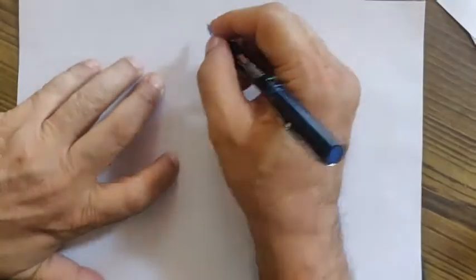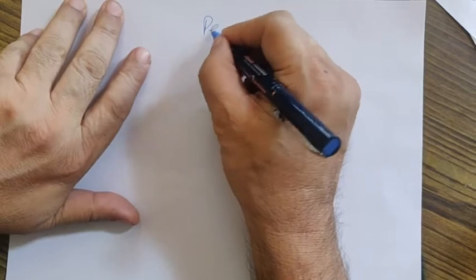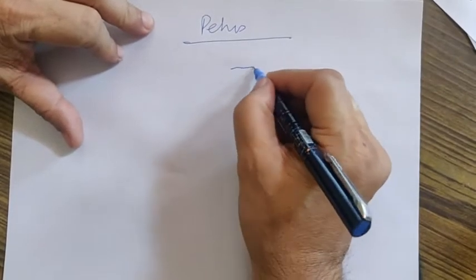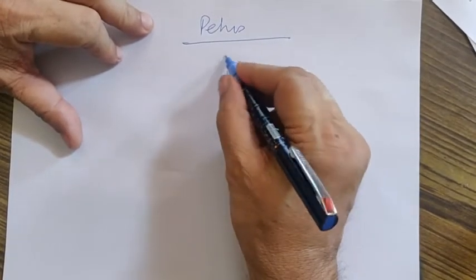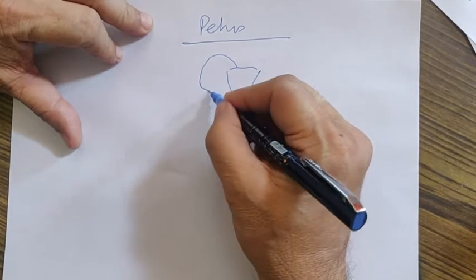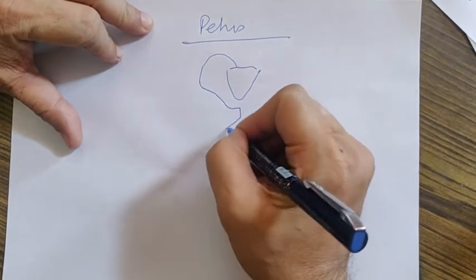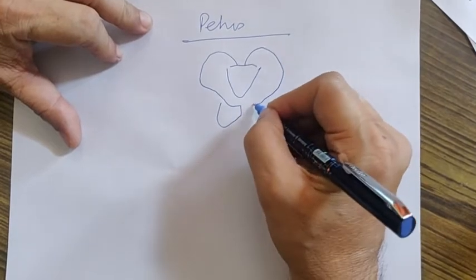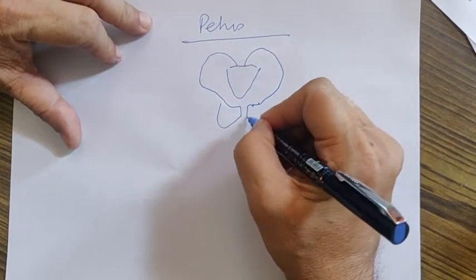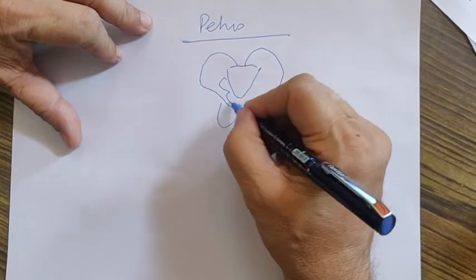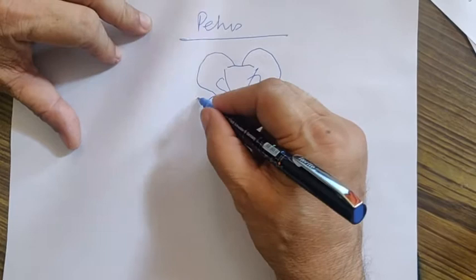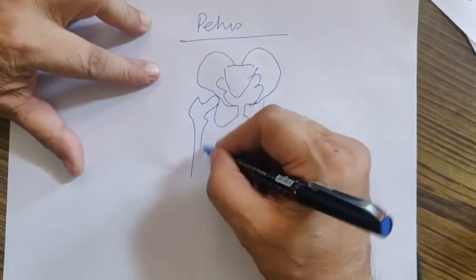We'll quickly cover the injuries to the pelvis. If this is the sacrum, this is the pelvis of one side, and this is the pelvis of the other side. The greater sciatic and the lesser sciatic notch. Here you have the acetabulum, the head of the femur and the trochanter.